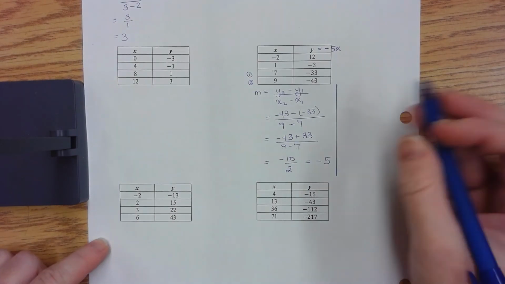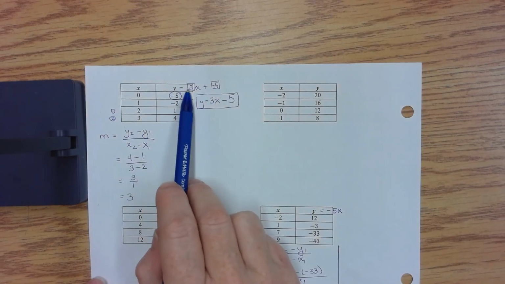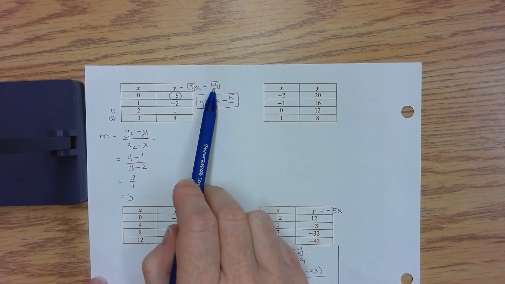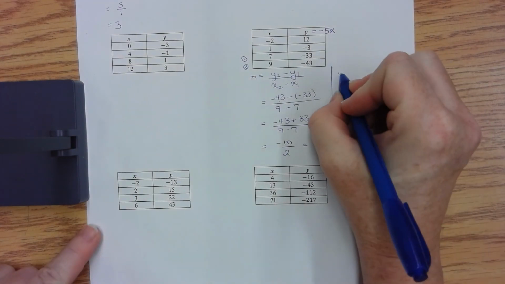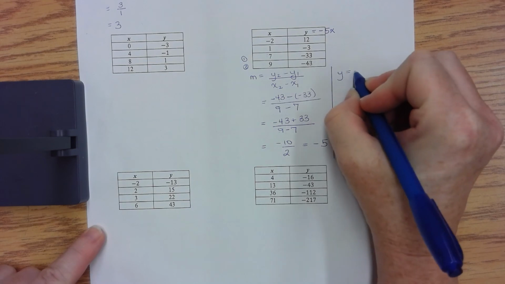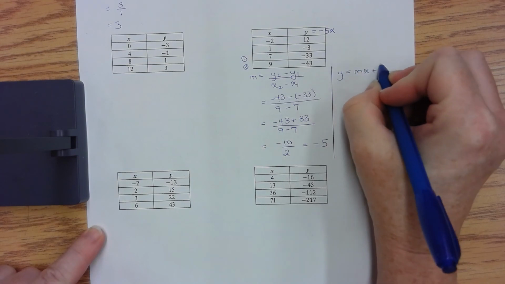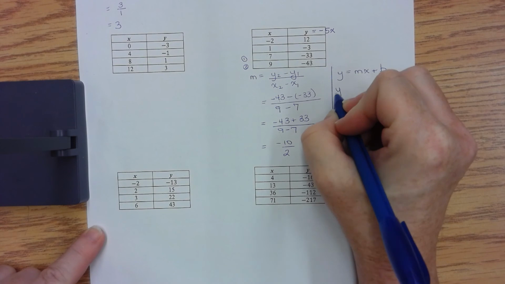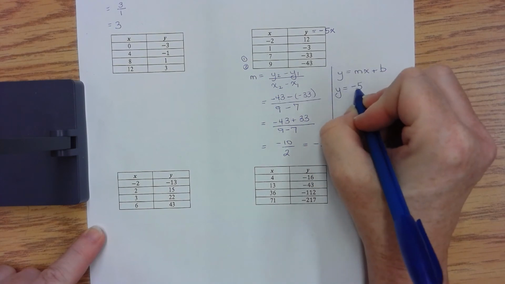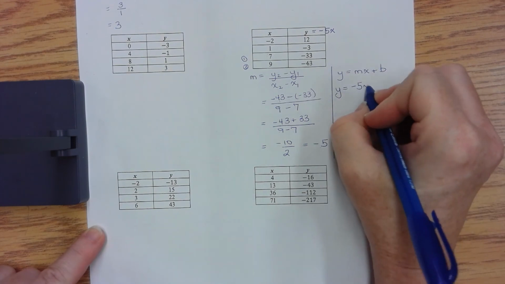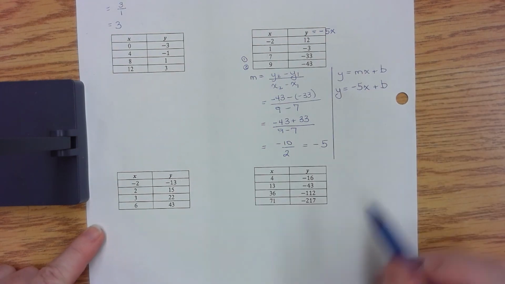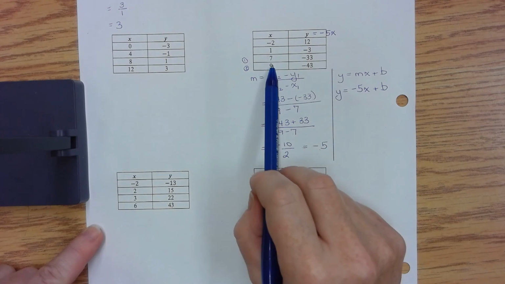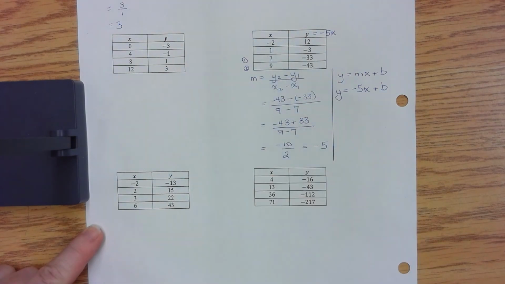If you think of an equation of a line, it's always y equals mx plus b, where b is the y-intercept. So I'm going to write that here, y equals mx plus b. Well, y equals negative 5, because I know my slope was negative 5, x plus b. So what I need to figure out is, what is that y-intercept? When this is going like 9, 7, 1, negative 2, I can't actually see a pattern.